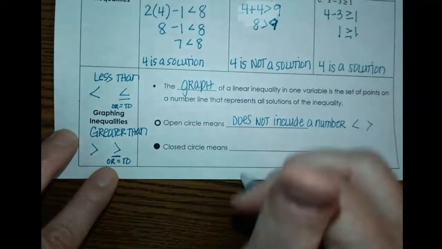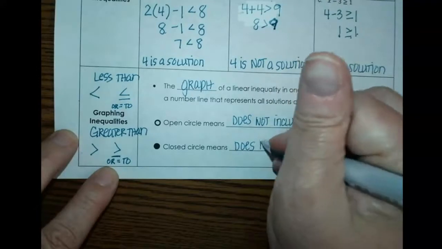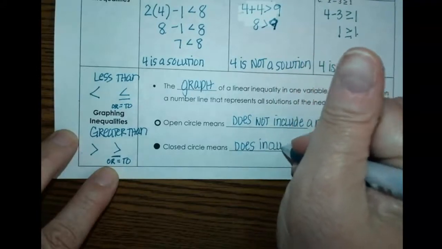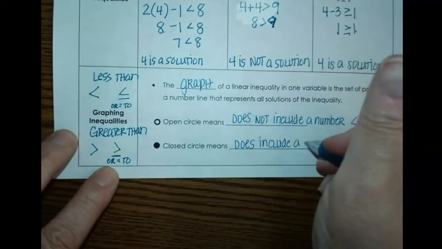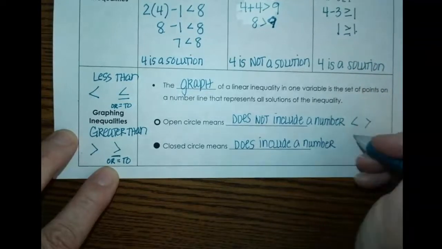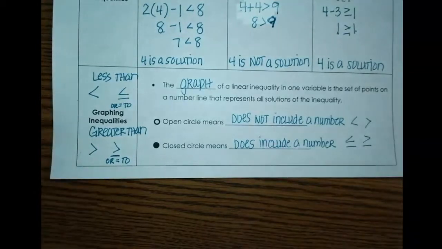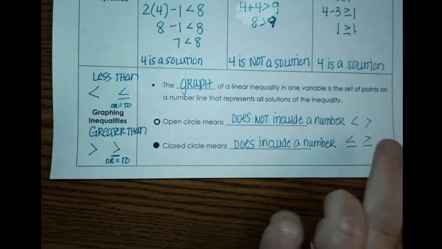A closed circle means your solution does include a number. And you will use it when you have equal to signs underneath your inequality. Okay? So I'm pretty sure you guys have done these before, so we're going to do a review of what these look like.